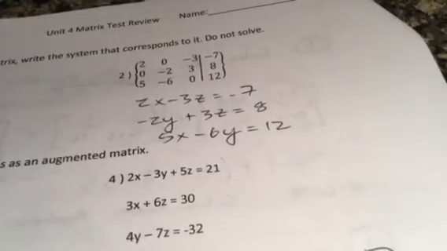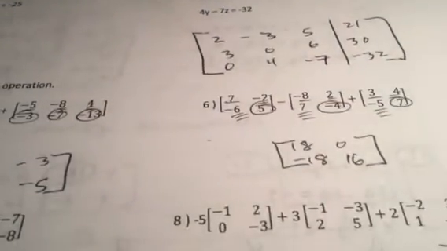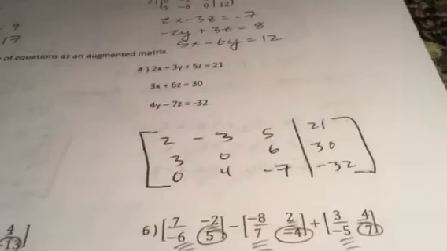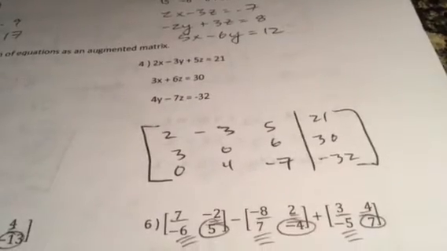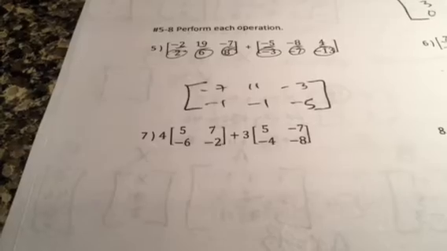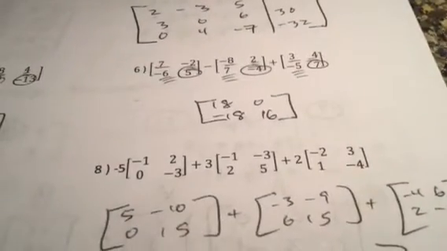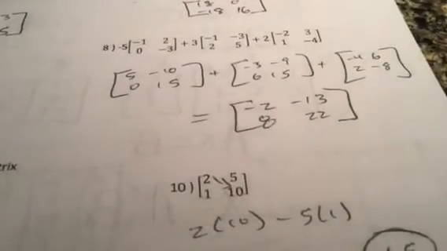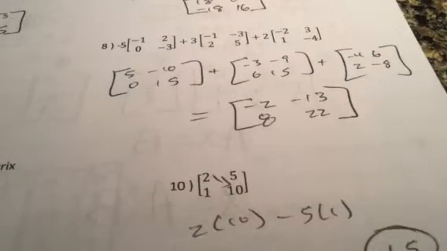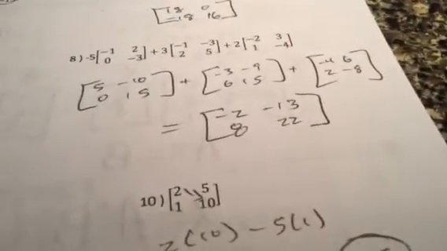And page 32, given the augmented matrix, write the system. Given the system, write the augmented matrix for number 4. A few zeros there. Perform the operations, just add corresponding elements. Subtract, then add. Multiply the first matrix by -5, the second one by 3, the third one by 2, and then just add corresponding elements.